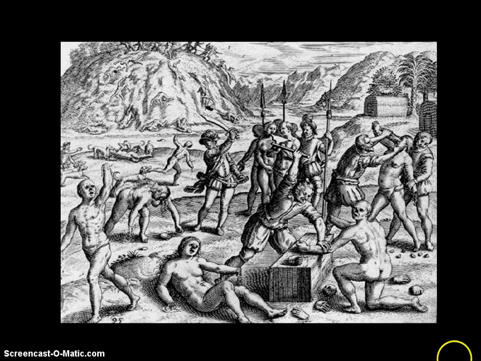And in fact, these are actual engravings done by Franciscan friars, missionaries, who witnessed the events of the sort of torture and torment of these Native American populations.